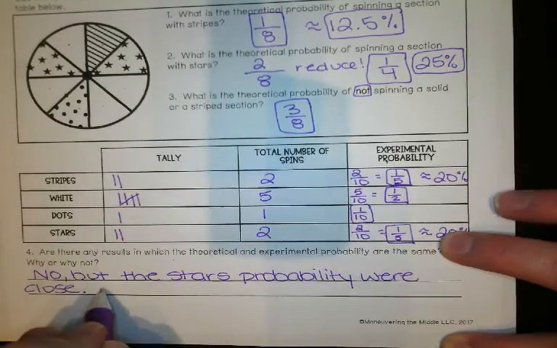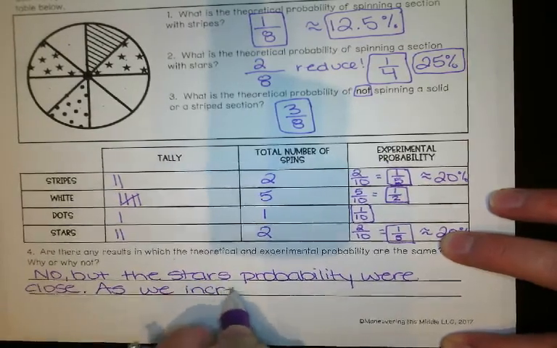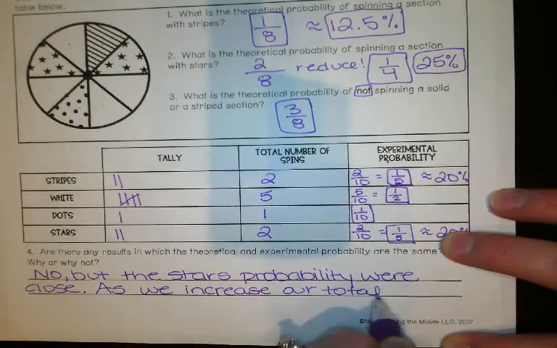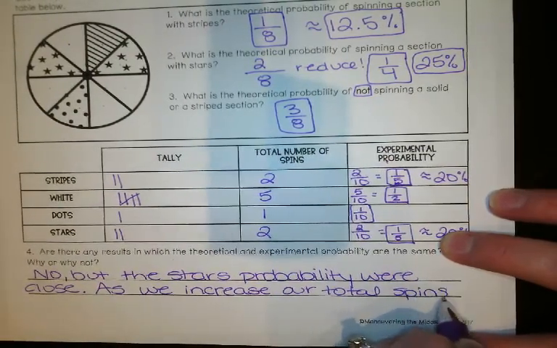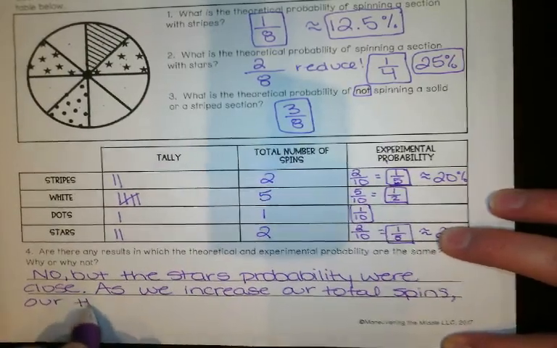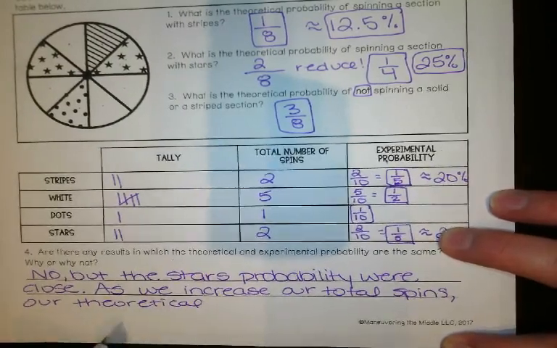We'll also note as we increase our total spins, so if I had spun 100 times instead of 10 times, our theoretical and experimental probability would be a lot closer.